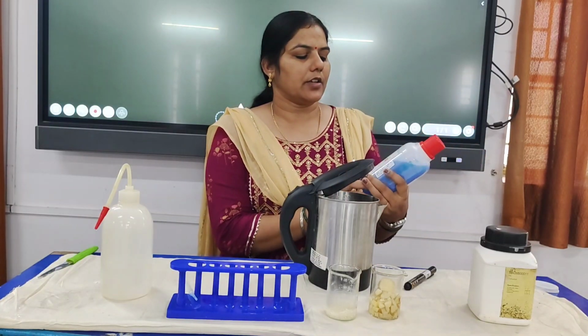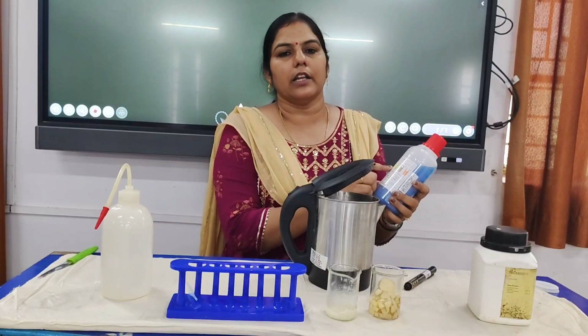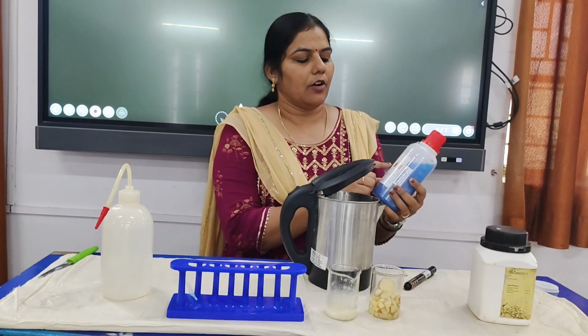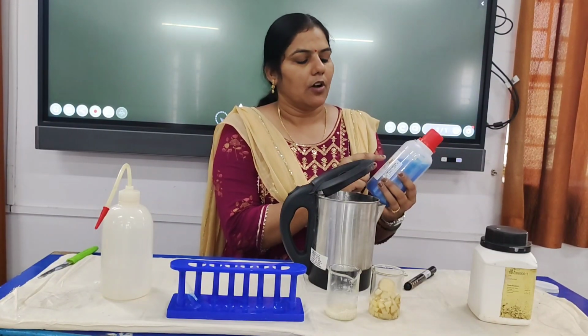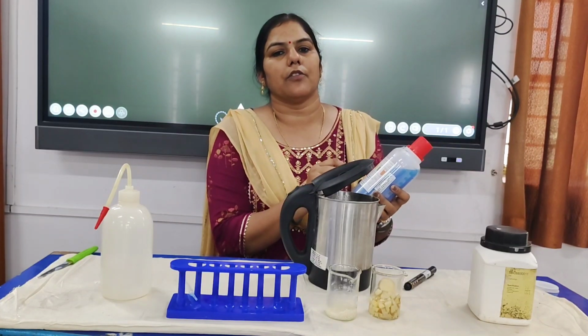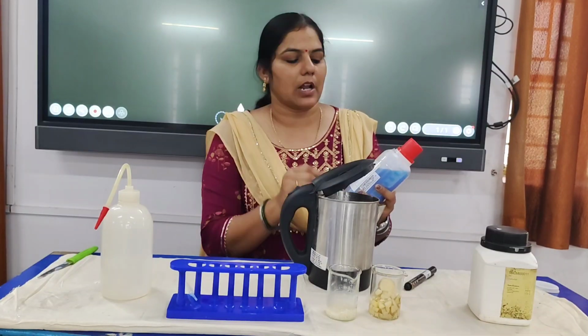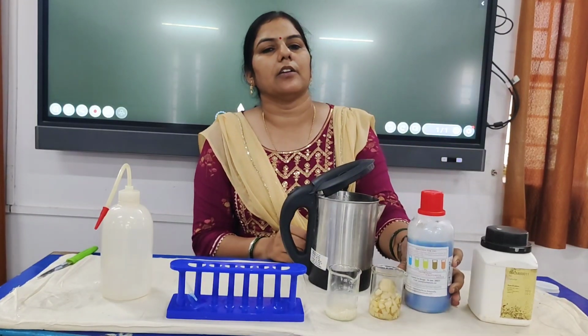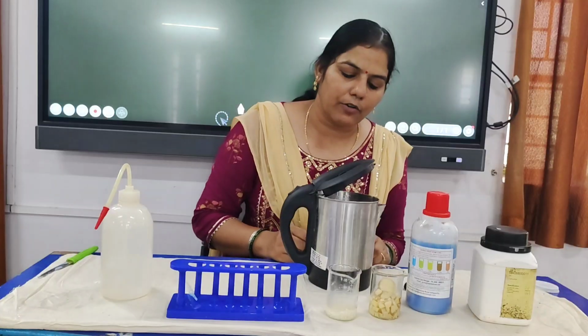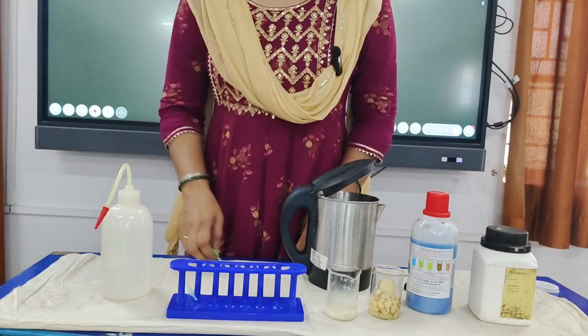Depending on the concentration of the carbohydrate present, we will observe a greenish precipitate, or orangish brown, or a brick red precipitate. Green will represent low concentration of carbohydrate, whereas orange will represent a moderate level of carbohydrate and the brick red color will represent a high amount of carbohydrate. So let us boil this.